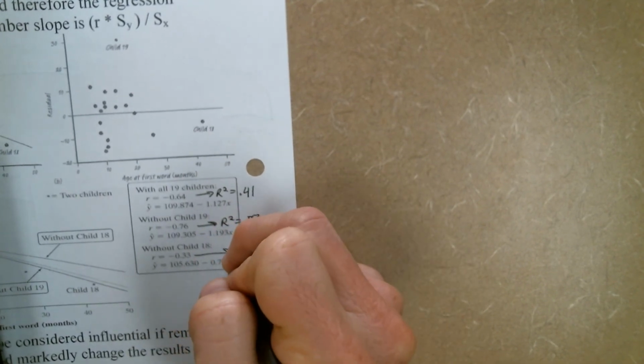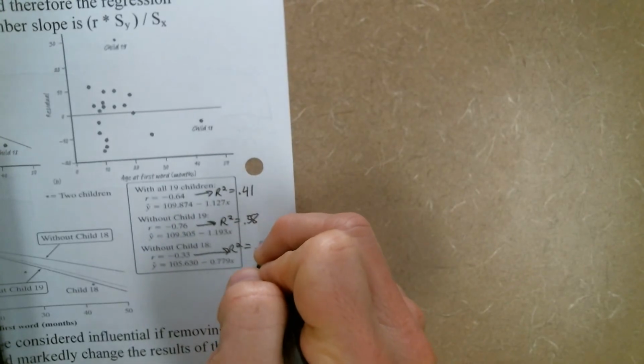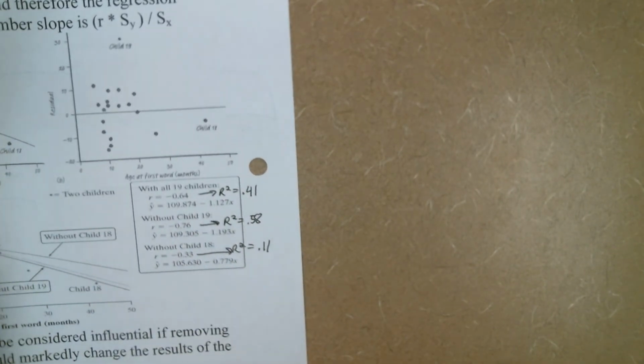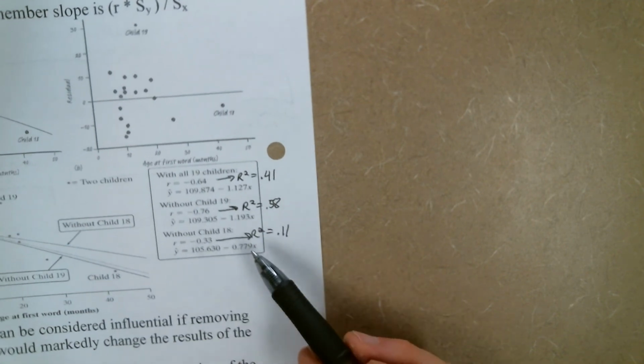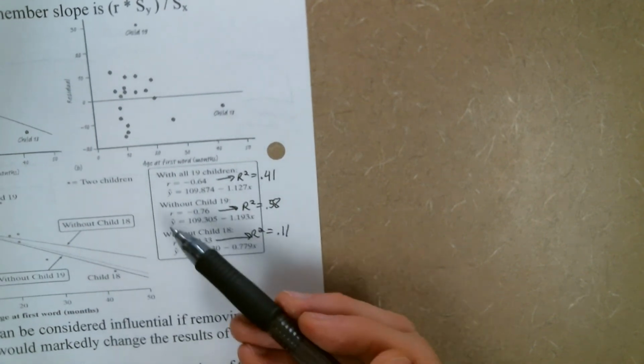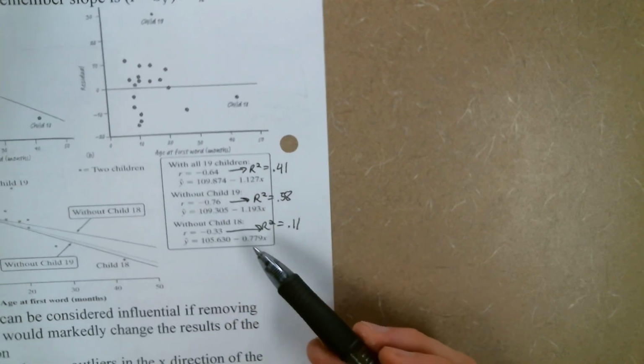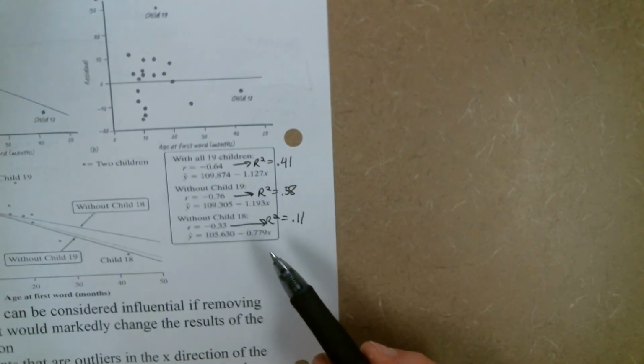And if we do R squared for this one, it's going to be 0.11. So again, everything's sort of connected here. So those one outliers can have a major impact on all of the things that we're calculating. And by extension, your equations, your correlations, your R squareds, all of that stuff can be drastically impacted by an outlier.